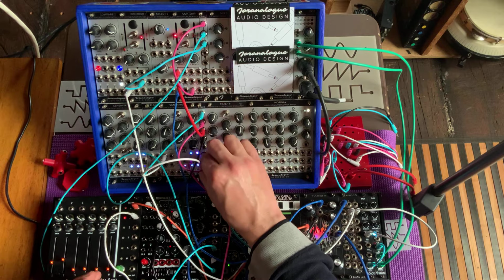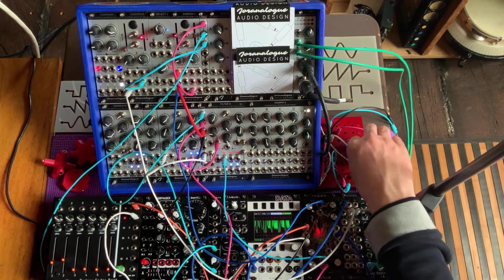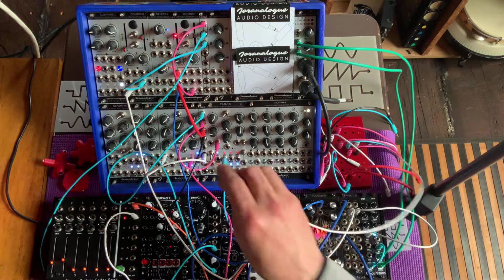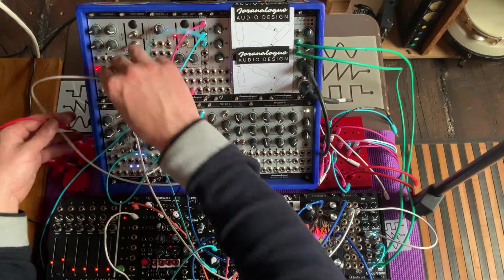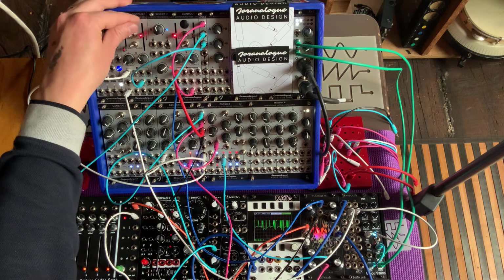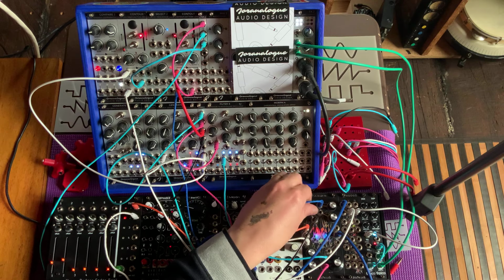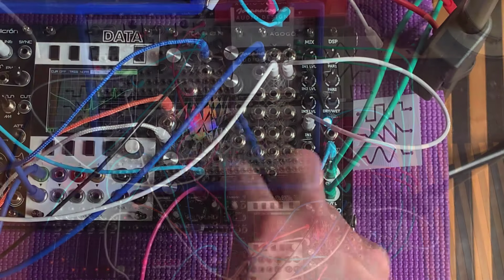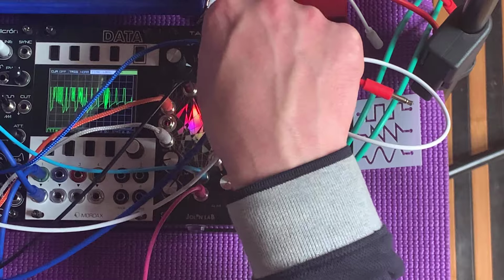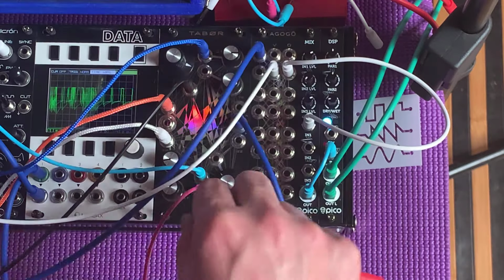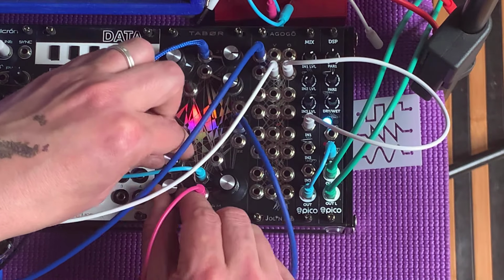Actually. So we'll go to the rate, random voltage to the rate. Contour 1 here. Alright. Let me fill it with some knobs again. Try to find a sweet spot, change the ranges.